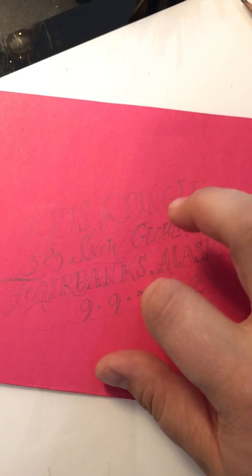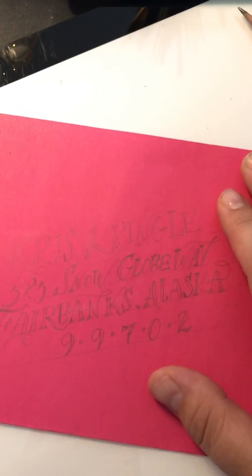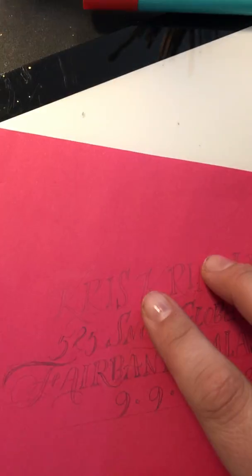Tomorrow I'm going to be back, and we're going to be coloring all of this in, and then we'll be erasing our guidelines. And then on Thursday I'll be showing you how to shade all of the letters, and then on Friday we'll be adding some fun little holiday details. So I hope that you stay tuned for this little video series, and I hope that you enjoy.